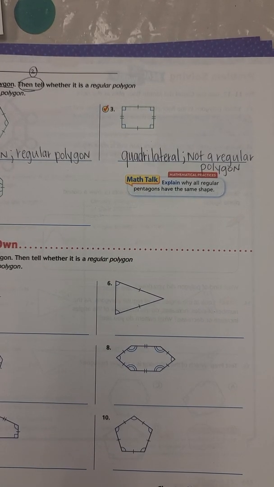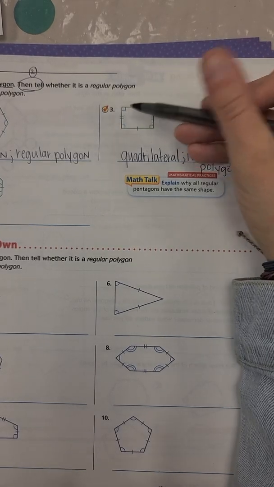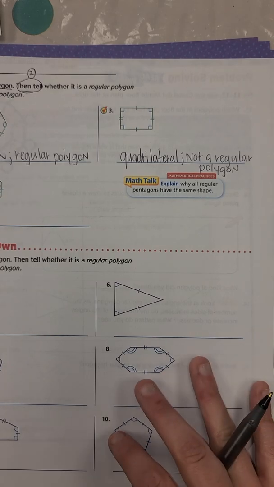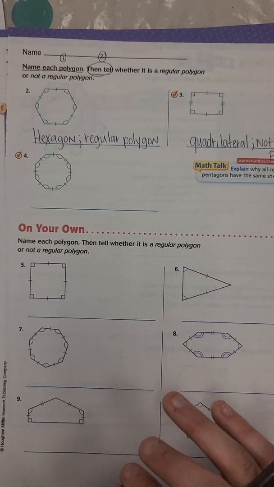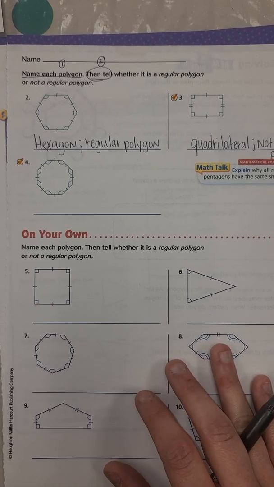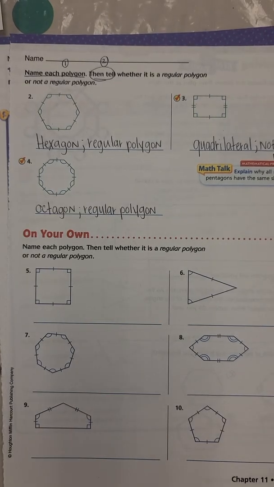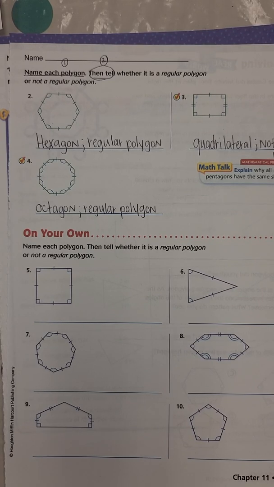All right, there you go. Check your work. It is a quadrilateral, and it is not a regular polygon because we see these 2 sides are different than these 2. So not all the sides are congruent. Remember, congruent means they are the same, have the same measurements. All right, and I want you to do this last one. Pause the video and then check your work. So hopefully for that last one, you said it is an octagon because it has 8 sides, and it is a regular polygon because all of these sides are congruent and all of the angles are congruent.